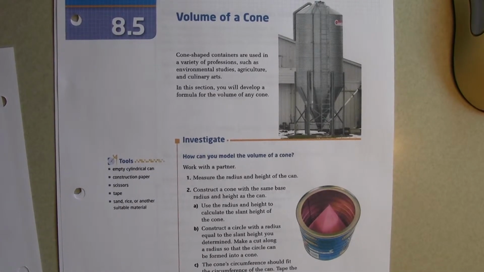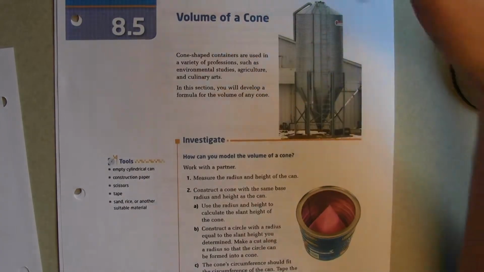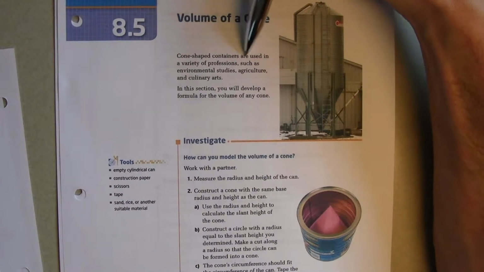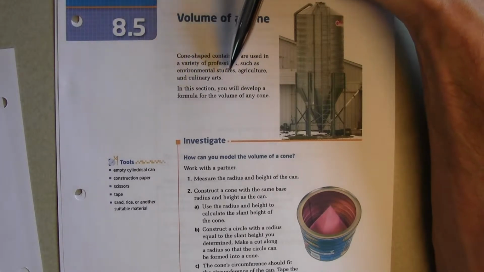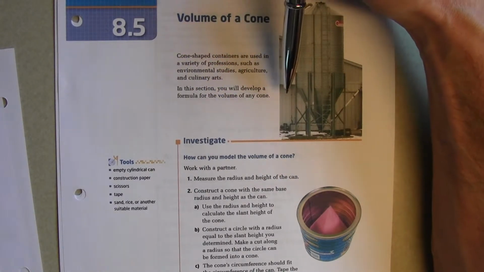So this really should have been with 8.4. This is, again, we're dealing with a cone. We dealt with surface area and volume of a pyramid in one section. For some reason or another, they've separated 8.5 into its own section, but we're just looking at volume of a cone. Okay? Cone-shaped containers are used in a variety of professions, such as environmental studies, agriculture, and culinary arts. In this section, you will develop a formula for the volume of any cone.